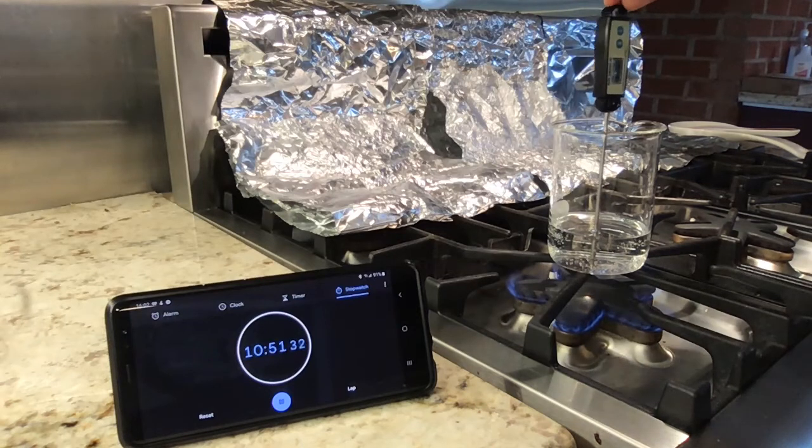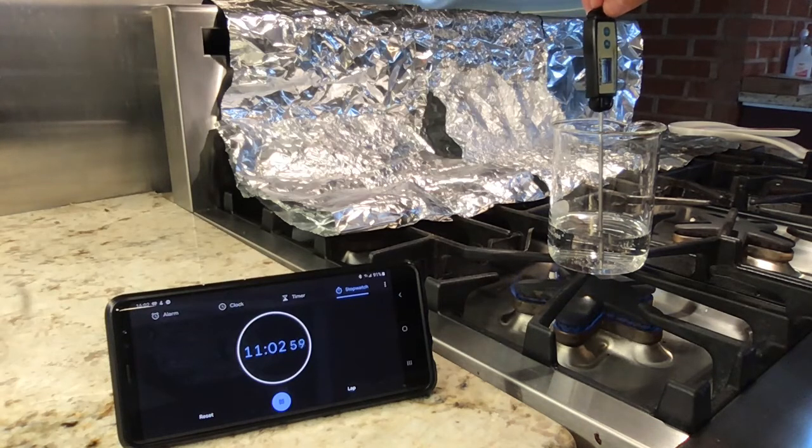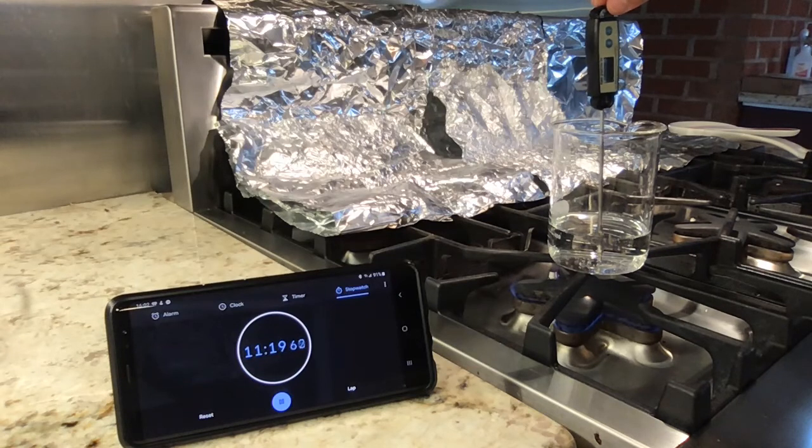So really getting close to the point where I see a lot more bubbles. I'm going to lower the temperature of the fire. I have 94.4 degrees now. You can see more and more bubbles are forming.